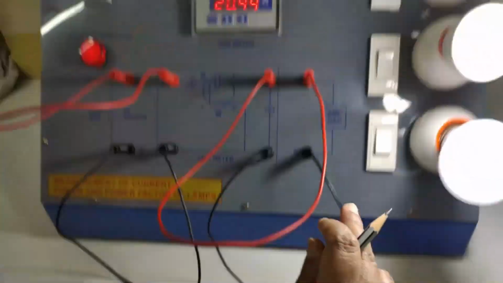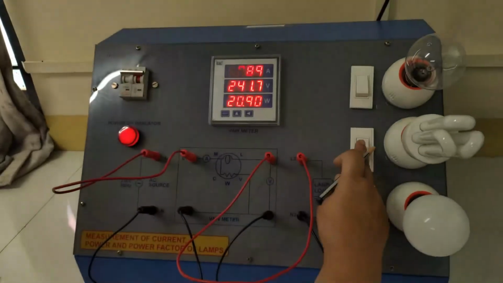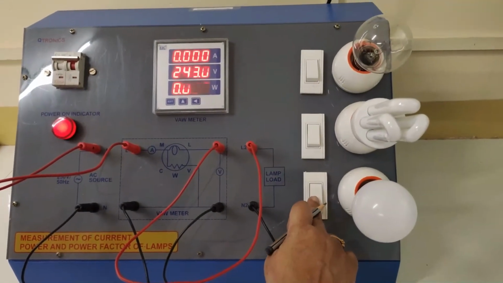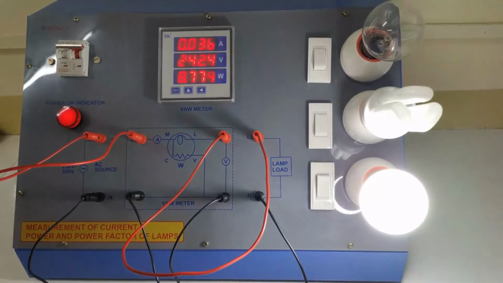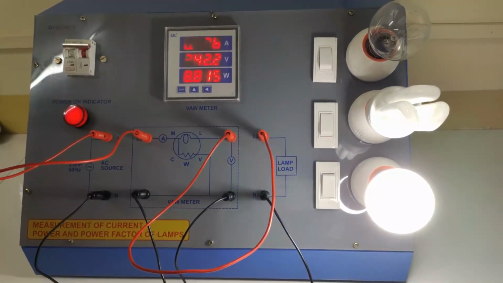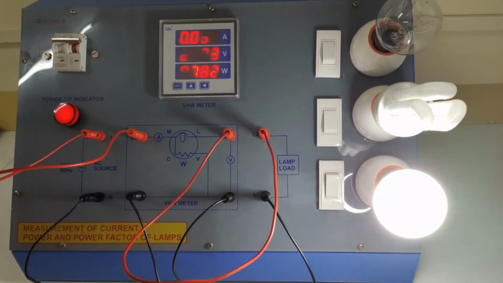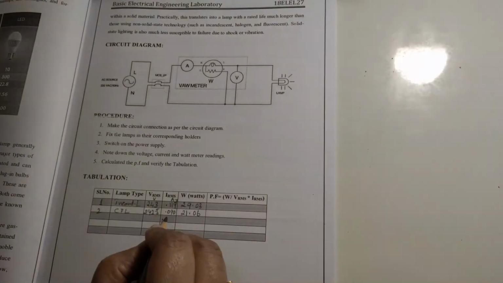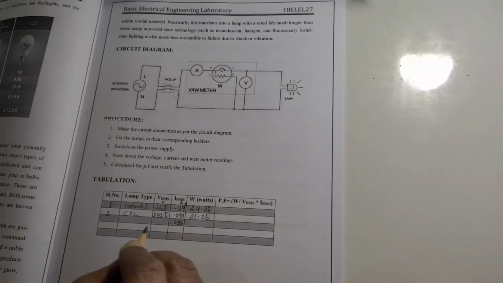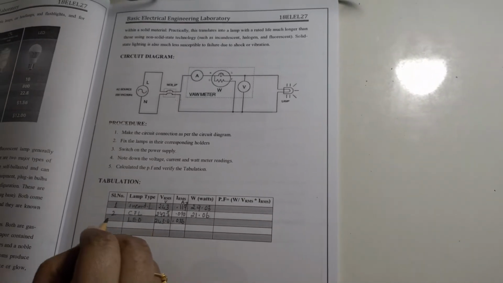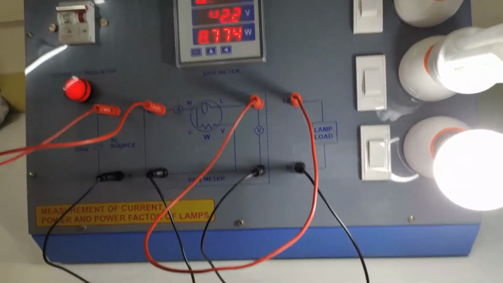Now we move to the next lamp. We switch off this and connect the LED. With the LED, again the current is reduced much. The current is 0.036, the voltage is 243, and the power is 8.79.